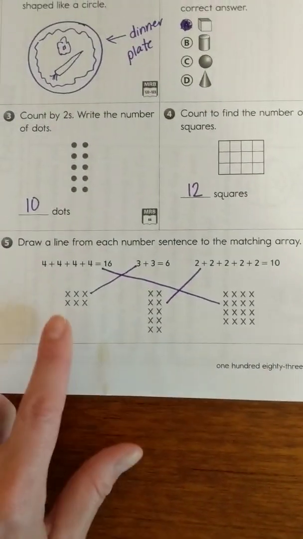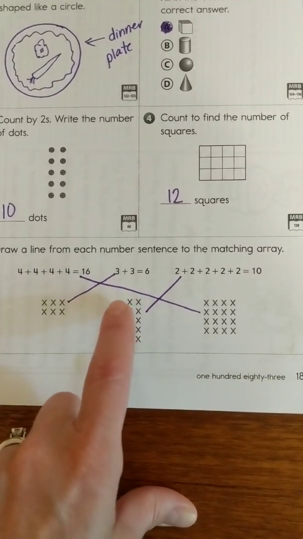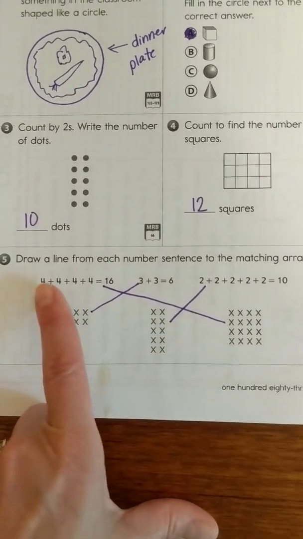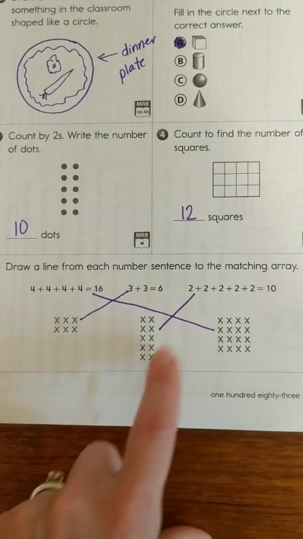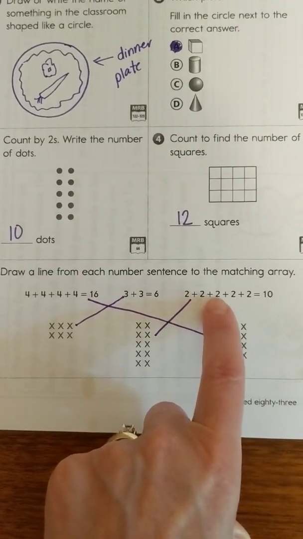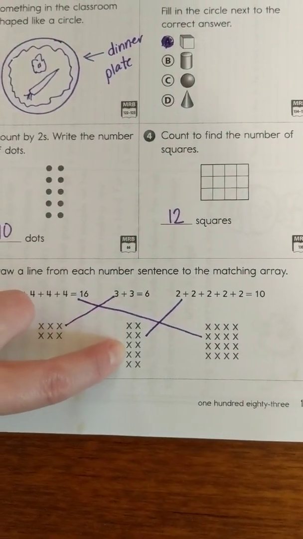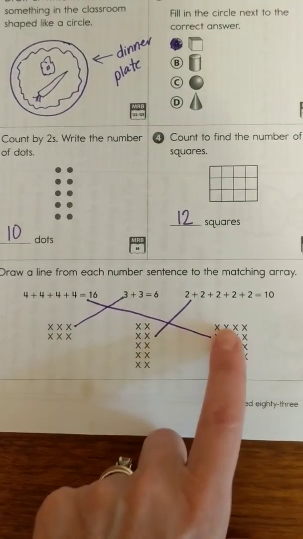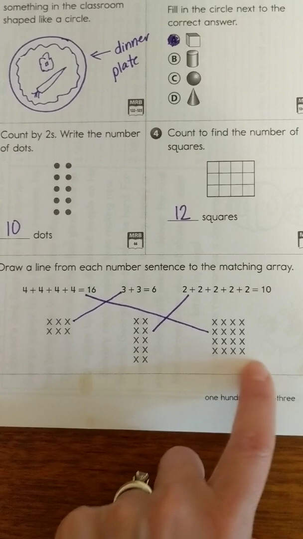And then down here at the bottom, we did this first one here. When I look at this array, if I'm looking going across, I see rows of 2. So then I see 4 plus 4 plus 4 plus 4. That doesn't seem to match with this picture. But I do see 2 plus 2 plus 2 plus 2 plus 2, and I can think 2 plus 2 plus 2 plus 2 plus 2 equals 10 altogether. And then over here, that would leave me with my rows of 4. So I have 4, 4, 4, and 4.